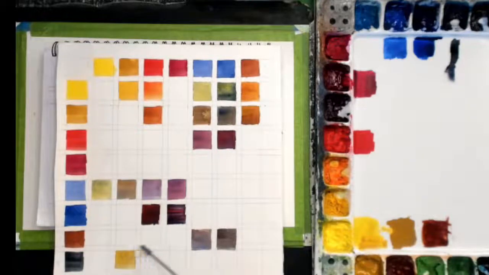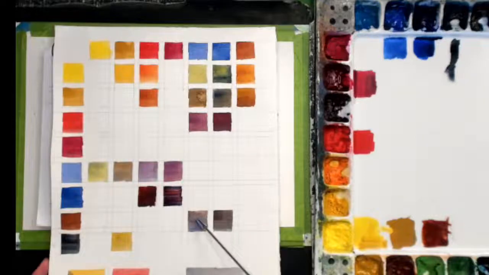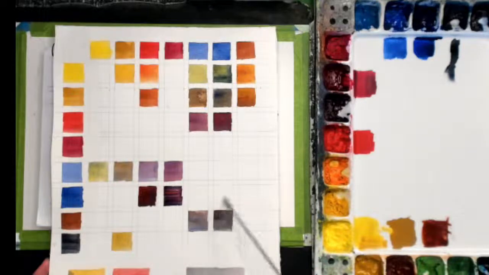This one down here is one of my favorites. This is burnt sienna mixed in with cobalt blue. This gives me a gray, and also burnt sienna mixed in with ultramarine blue gives me a gray. And I'll be using that for the roadway and some of the shadow patterns.